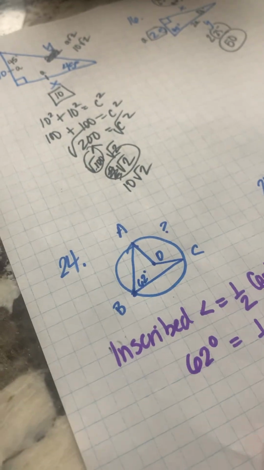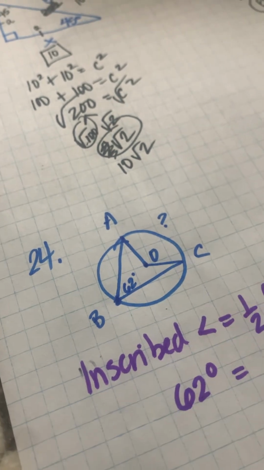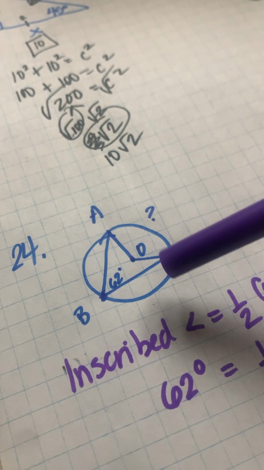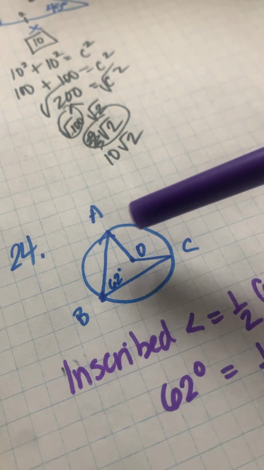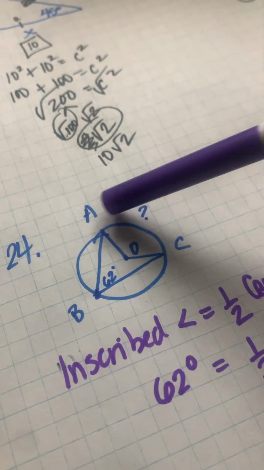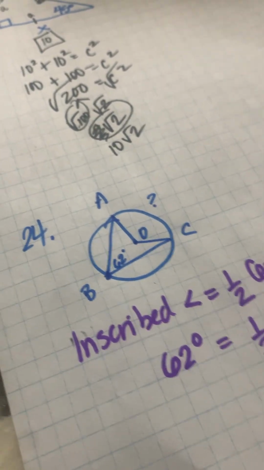Okay, here's the circles. Number 24, they give you a circle O. They give you an inscribed angle at B that's 62 degrees, a central angle at O, and they're wanting to know arc AC. So I had to look up the formula for this.